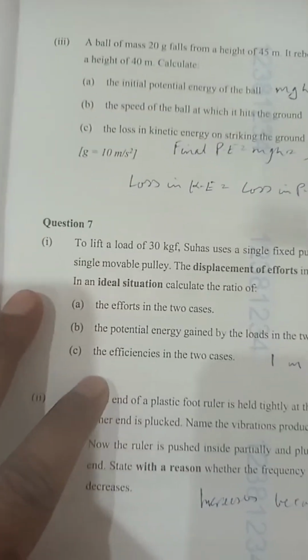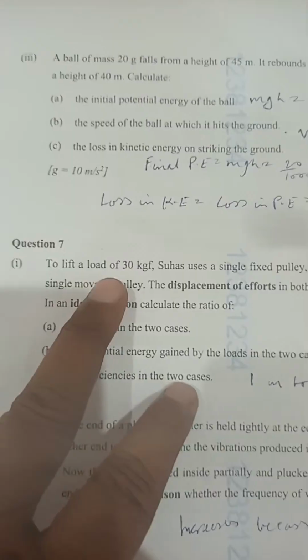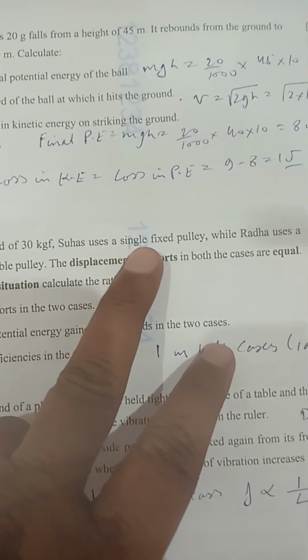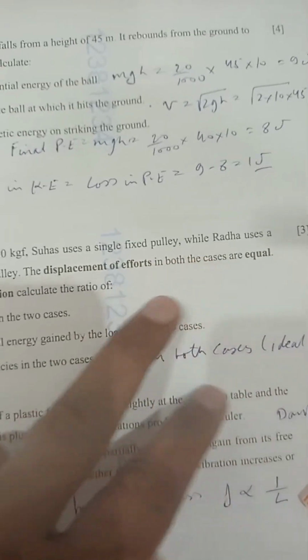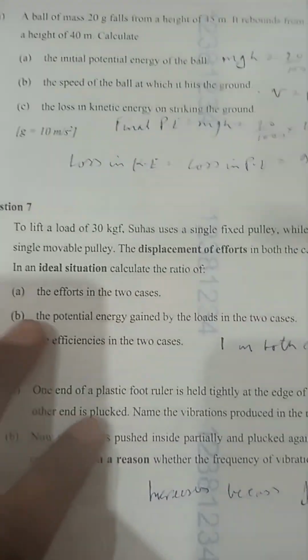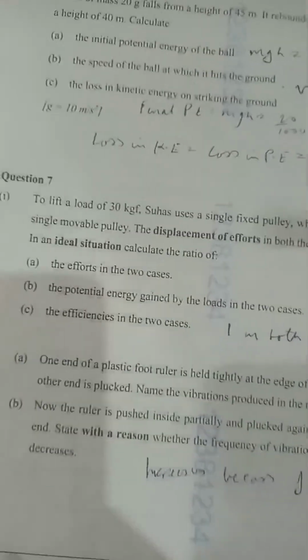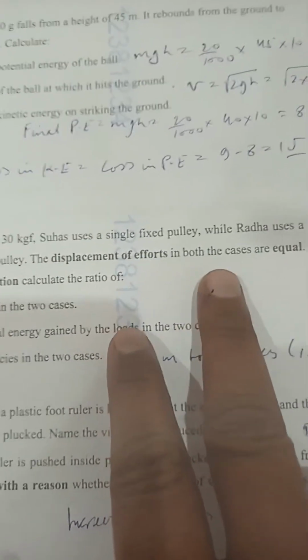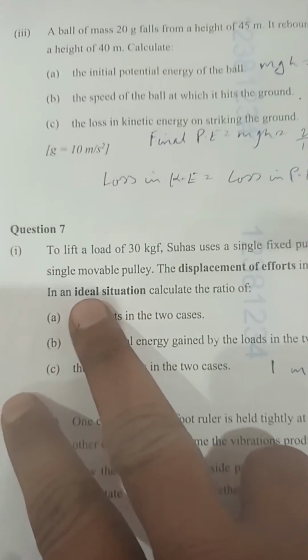Now question number 7, first part. To lift a load of 30 kgf, Suhas uses a single fixed pulley while Radha uses a single movable pulley. The displacement of effort in both the cases are equal. In an ideal situation, calculate the ratio of the effort in the two cases.